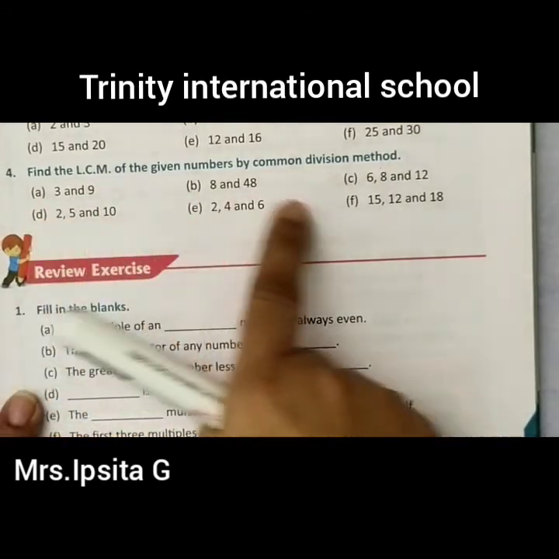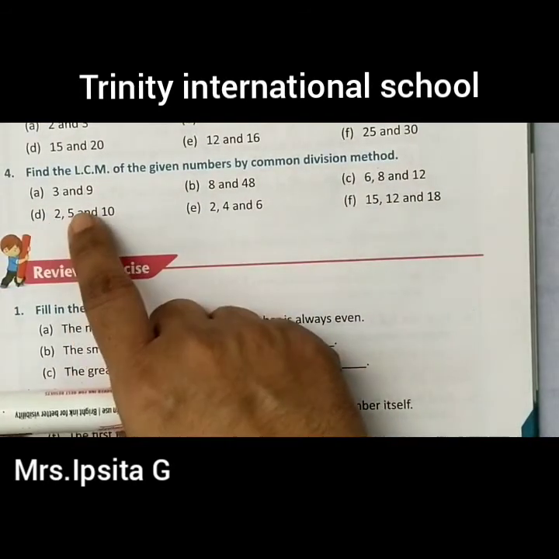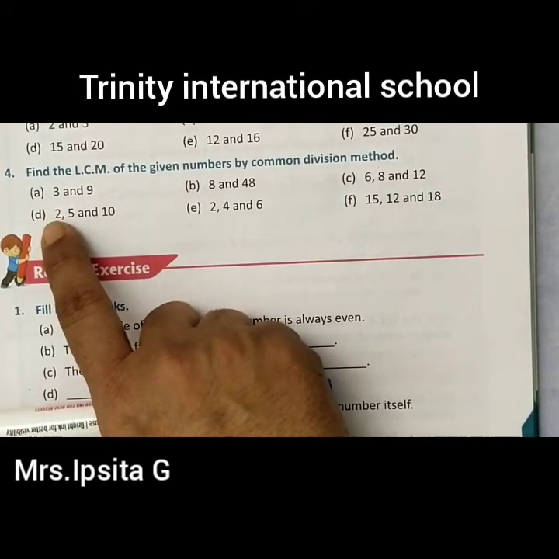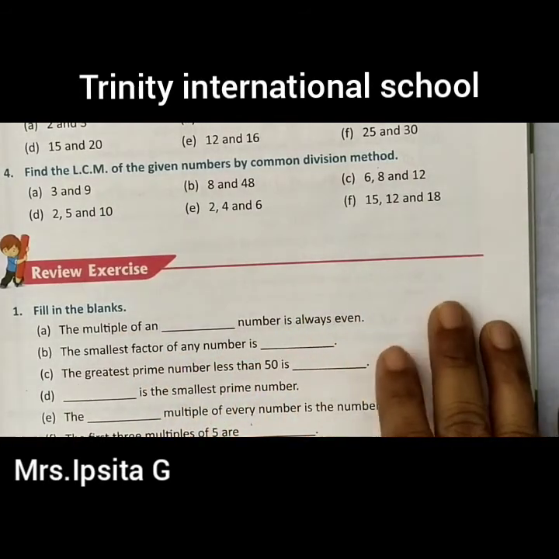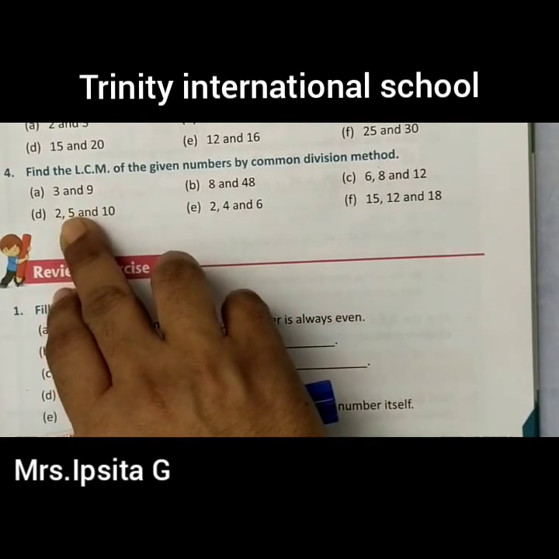Now rest 3 questions you can easily go for it. देखिए यहाँ पे 2 है, 5 है, 10 है. So you can easily say that the numbers 2 and 10 can be divisible by 2. तो सबसे पहले 2 as a factor ले लीजिए. Then you have 5.